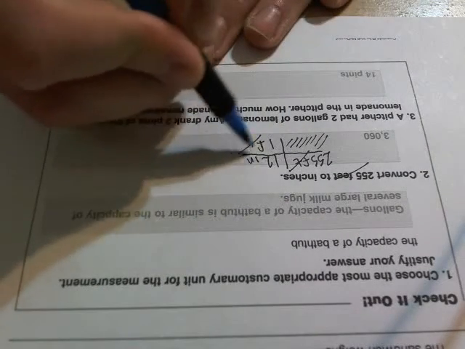How do I know that? Because feet cancels feet diagonally. Notice what I did not cross out here is inches. So I'm going to multiply across the top, multiply across the bottom, and divide the 2. So I'm going to multiply across the top.